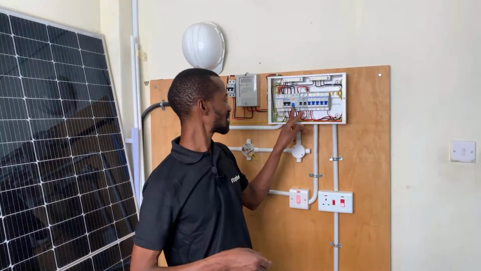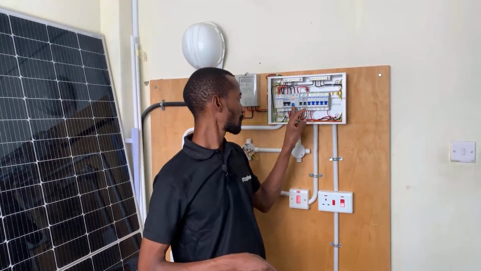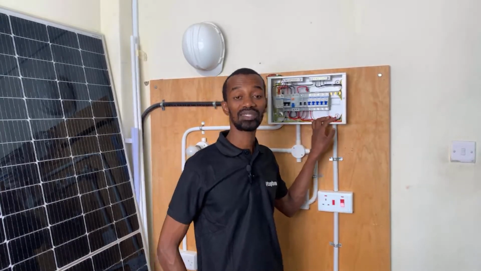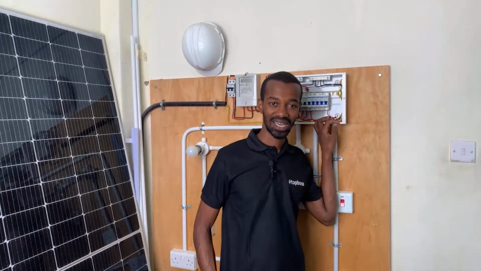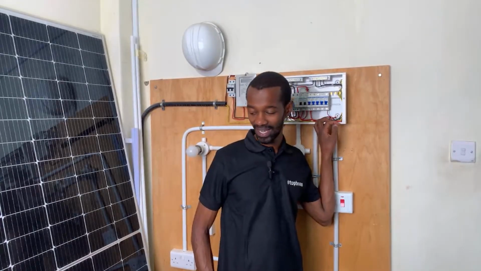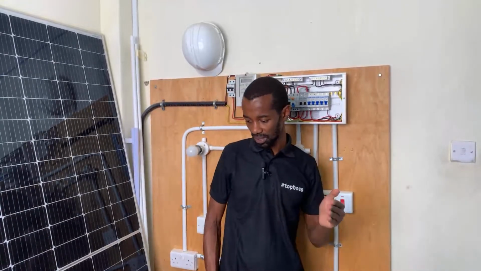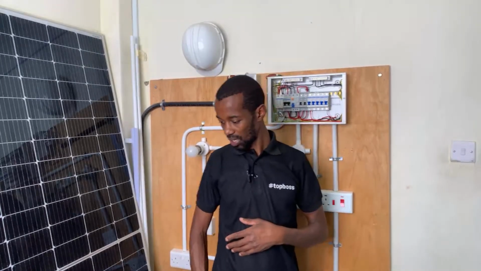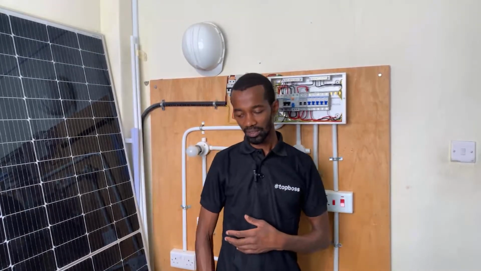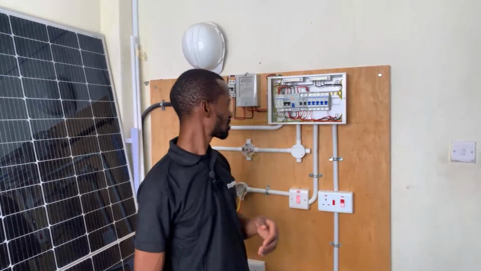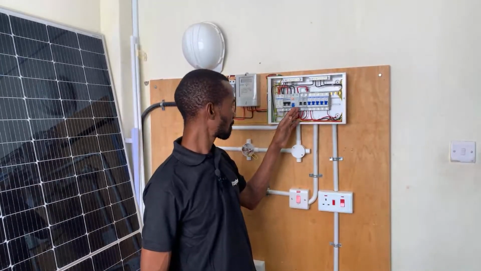So assuming that somebody wired this RCCB and prioritized the sockets that are in the kitchen and the dining room, and someone is receiving an electric shock in one of the bedrooms, assuming that Joe Muratha is living in a 5-bedroom mansion. Okay, you could be living in a bigger home than that, Joe, because I think you'll be very wealthy.